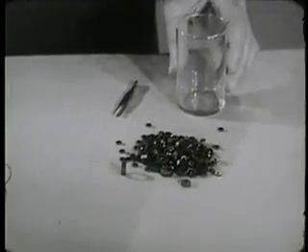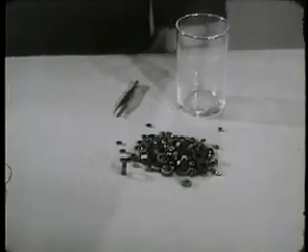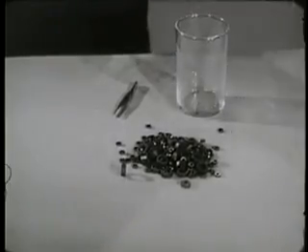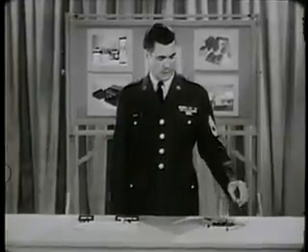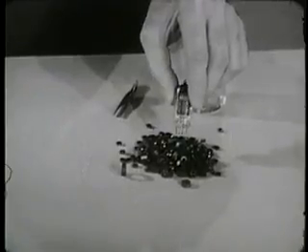What are magnetic cores? They are tiny rings of nickel alloy or other magnetic materials. They have replaced vacuum tubes for many important functions in data processing systems.